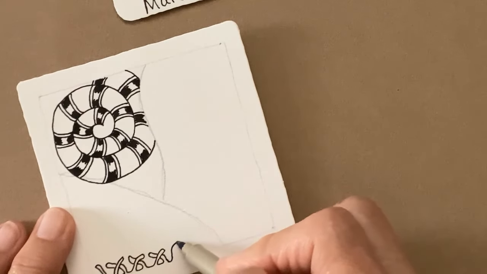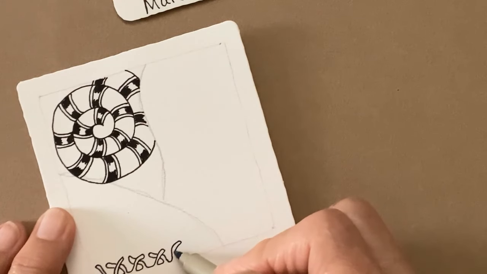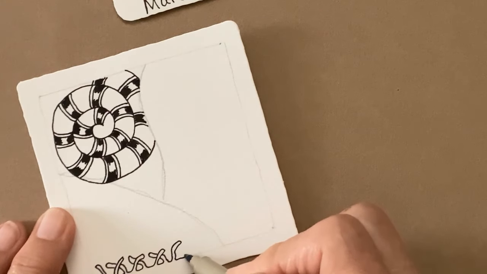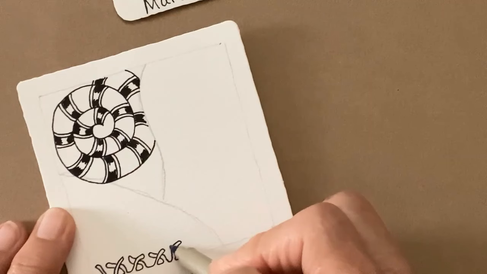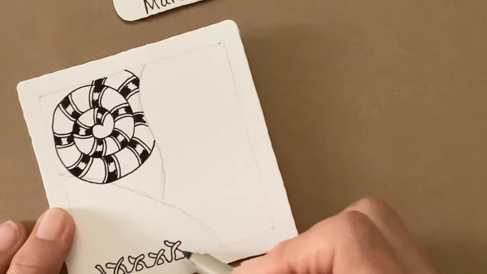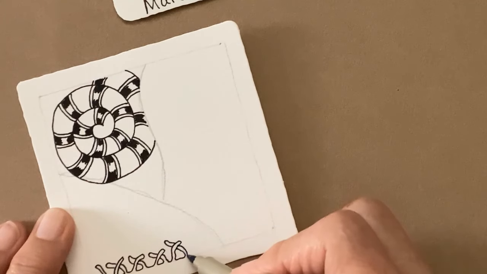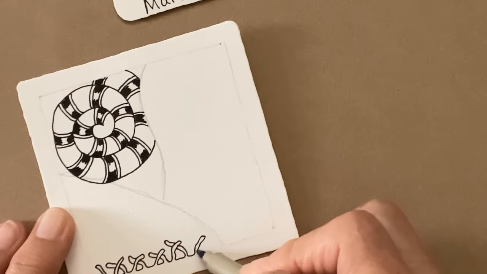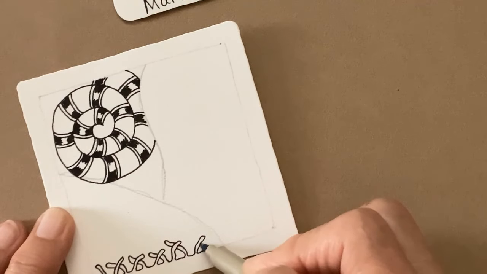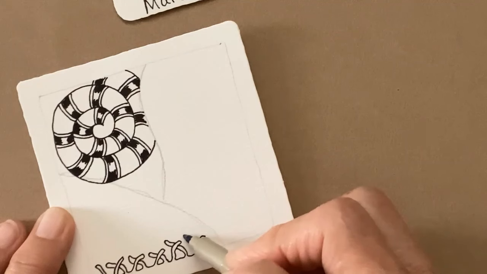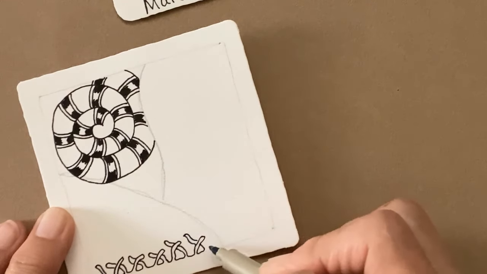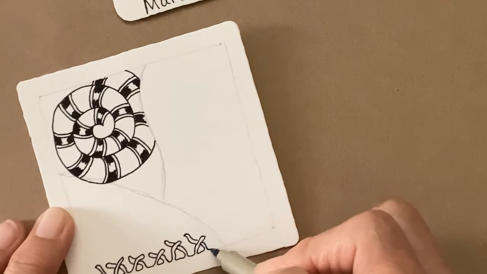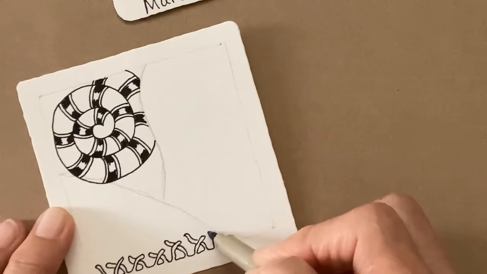And you could make it a little bit bigger since we do have a good open space. We'll make some of these start coming a little bit higher. And I tend to make mine a little bit wiggly. I think of it as kind of like an algae or something. Seaweed, I don't know what you would call it.